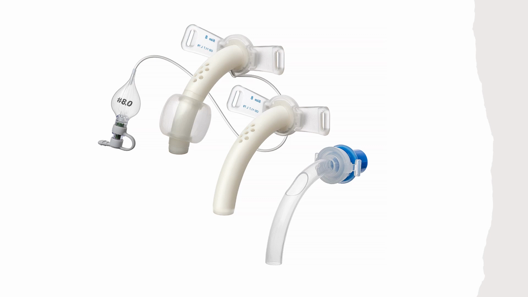If it's cuffed, when the cuff is deflated and that inner cannula is actually removed, air can actually pass through the vocal cords. It can help the patient with speech a little bit better. So fenestrated trachs can allow a little bit better speech for the patient, and they can actually breathe a little bit easier spontaneously. And that is when the cuff is deflated.